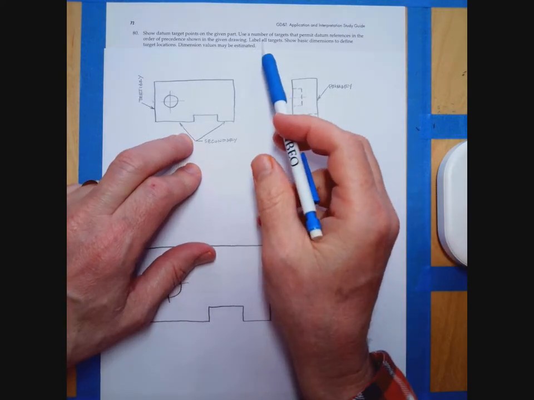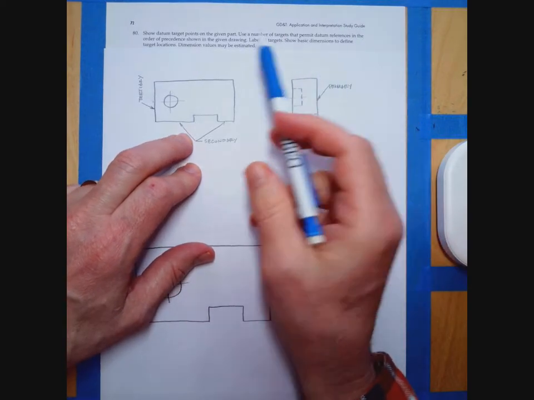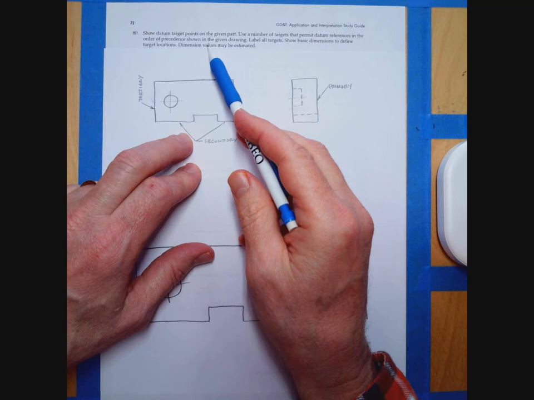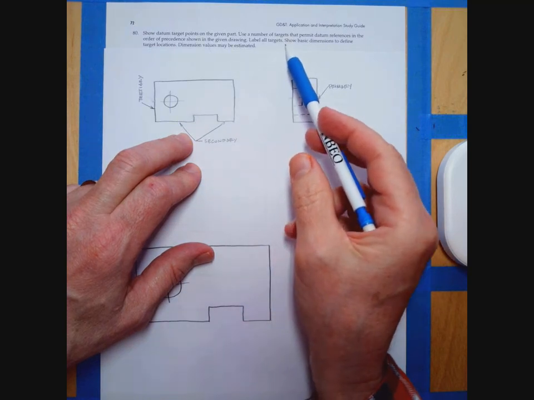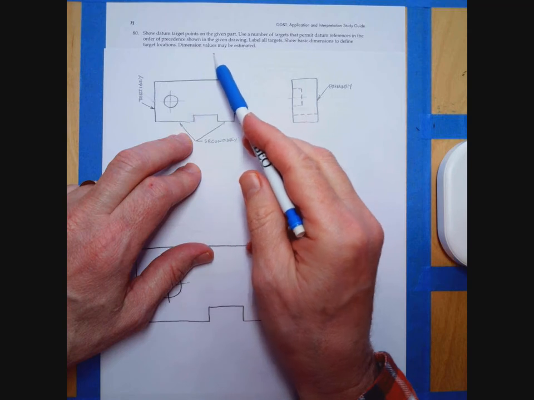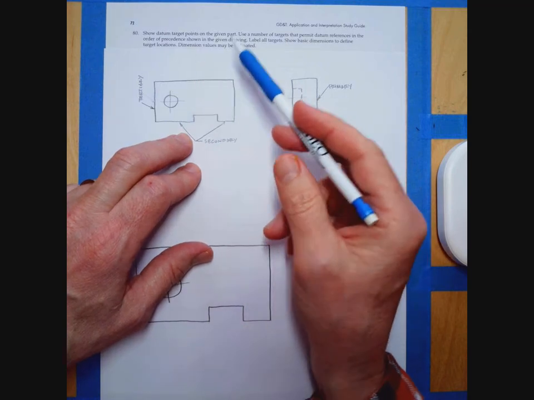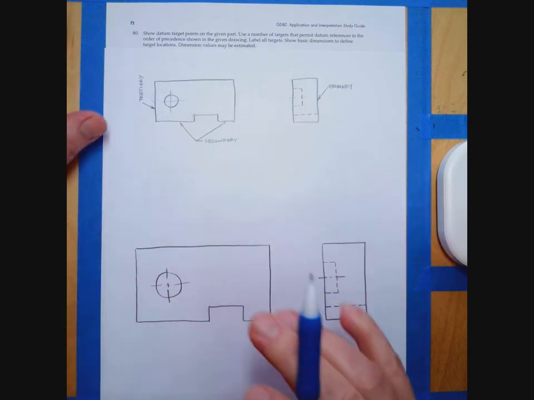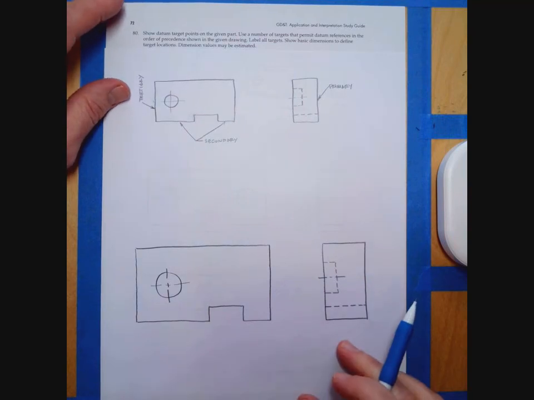Use a number of targets that permit datum references in the order of precedence shown in the given drawing. Label all targets, show the basic dimensions to define the target locations, and dimension values may be estimated, right? So we're just going to put in some numbers. It really doesn't matter. The numbers don't matter.